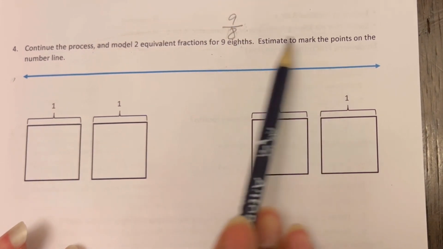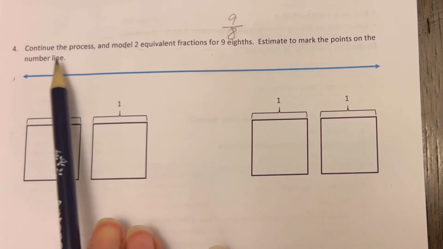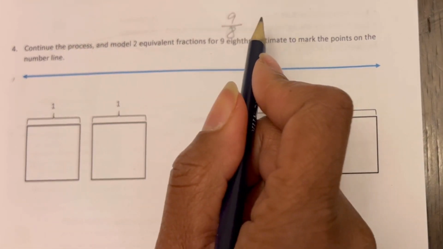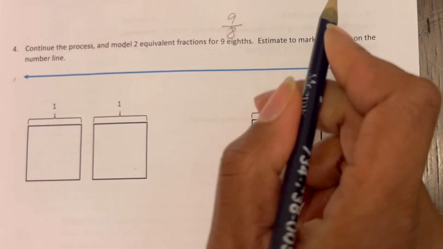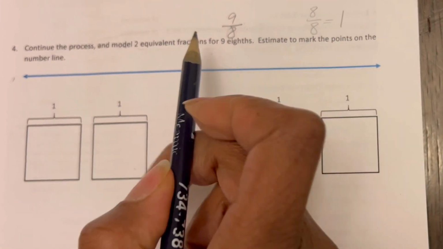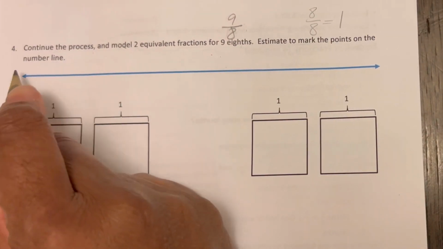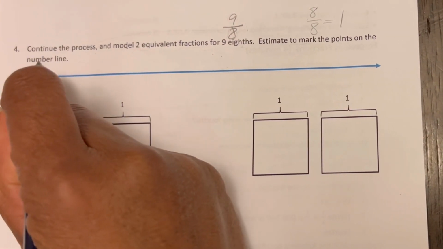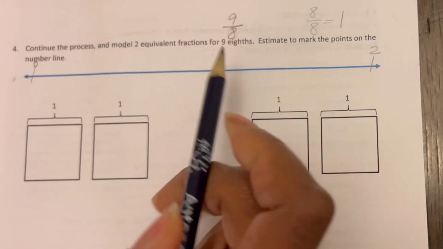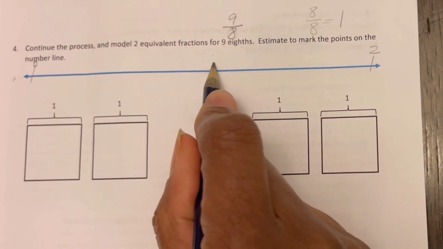Now they first want you to estimate to mark the points on the number line. So 8/8, I'm just going to write that here. Remember, that is equal to 1 whole. So we have 9/8. That's going to take us over 1. So when we do our number line, you want to start with 0 and go up to 2, because 9/8 is greater than 1. And then in the center, you want to write your 1.